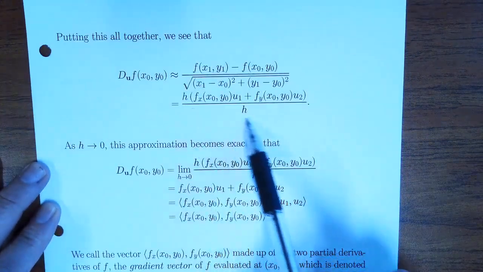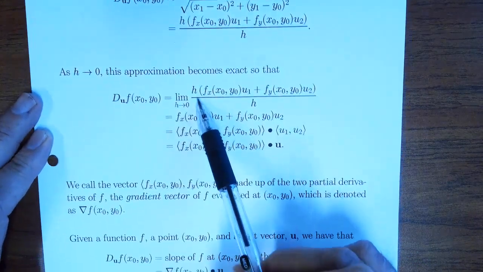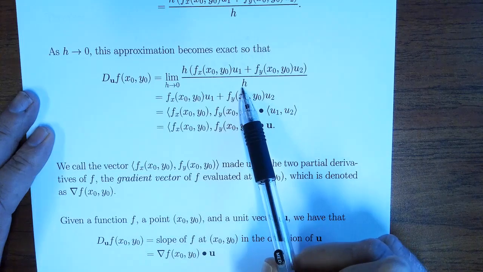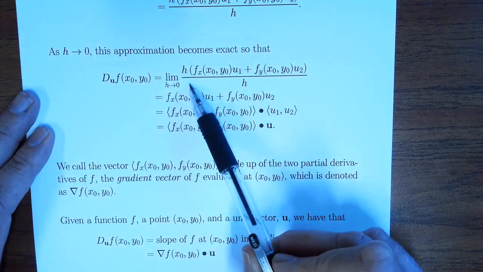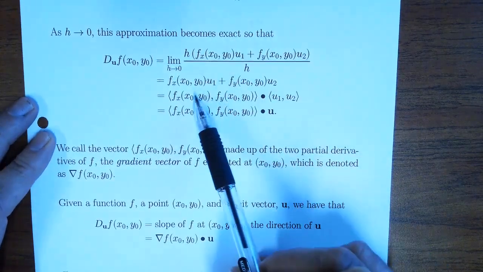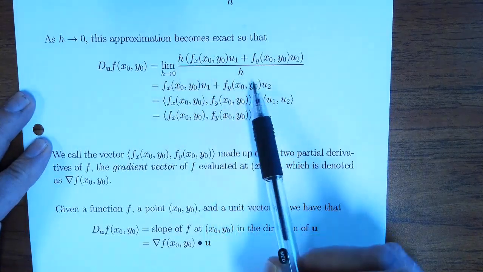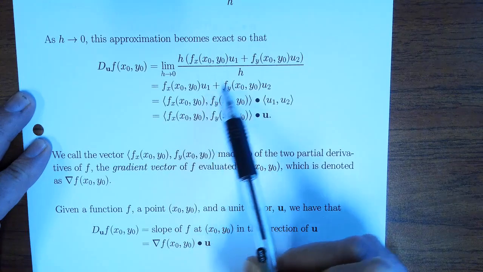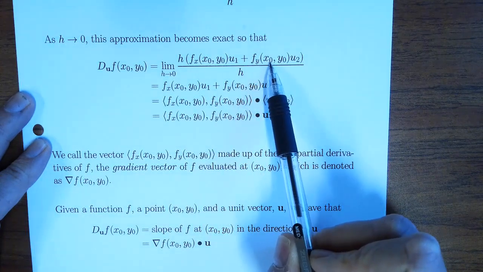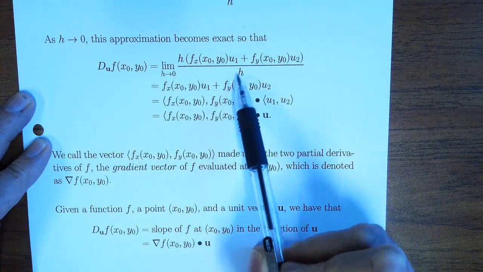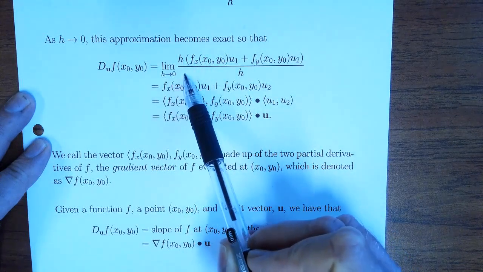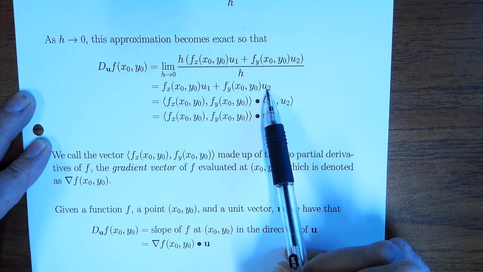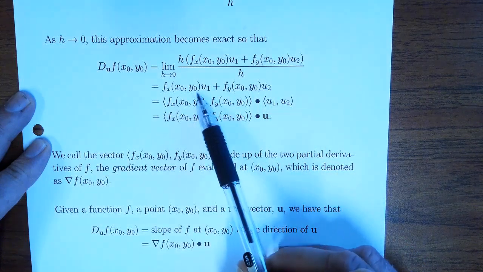Now, we substituted this in. As h goes to 0, notice how we have an h here and an h here. Because h is not 0 when we take the limit, those cancel. And so we simply have the partial with respect to x at x naught y naught times u1 plus the partial of f with respect to y at x naught y naught times u2. So again, we're taking the limit as h goes to 0 and the h's cancel, which is what we're left with right here.